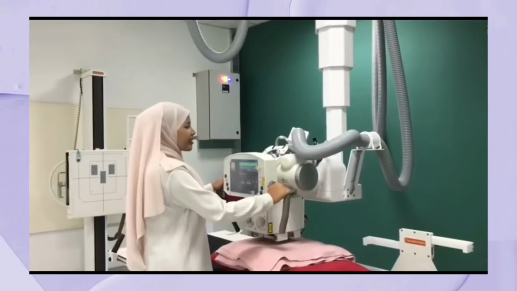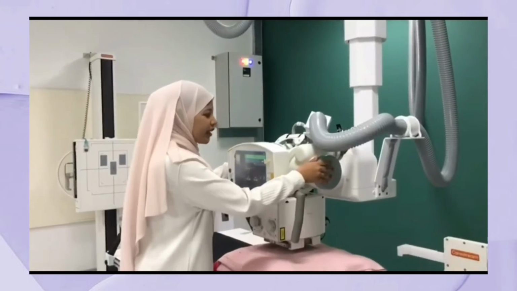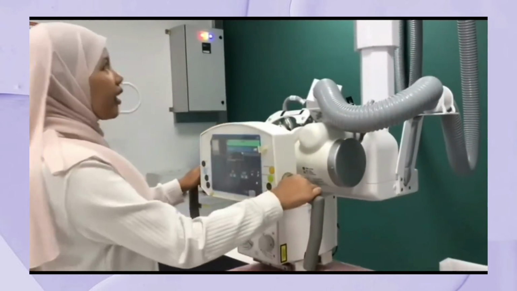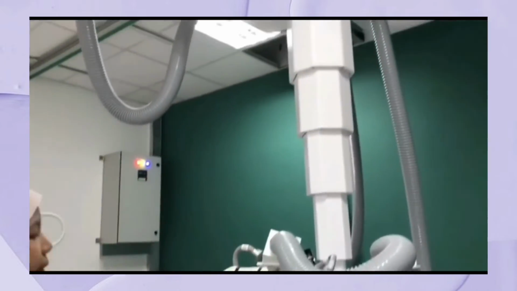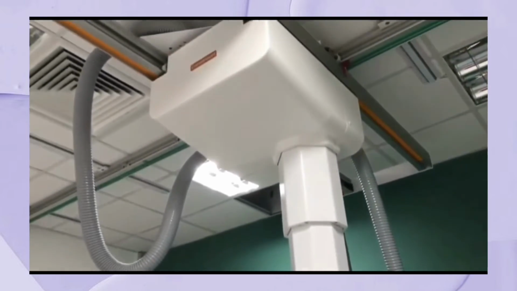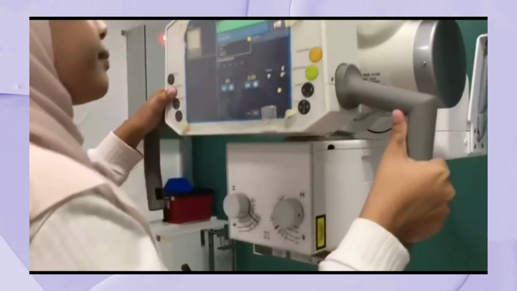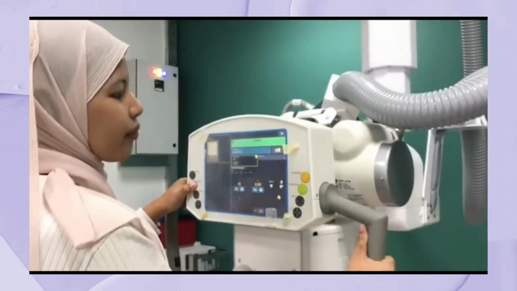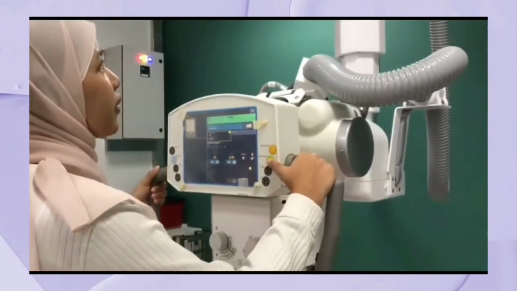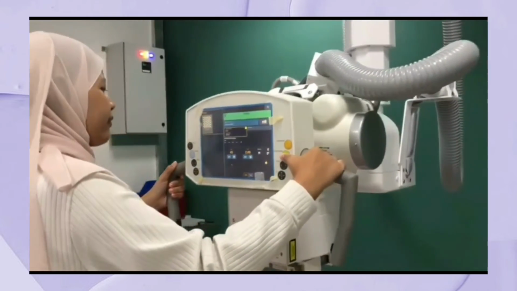Okay. So this is the tube, the X-ray tube. This is the X-ray housing. Okay, this is the tube support. We'll be able to control the tube support by pushing these buttons. Okay, we can go up and down. Also, we can go to the right and to the left.